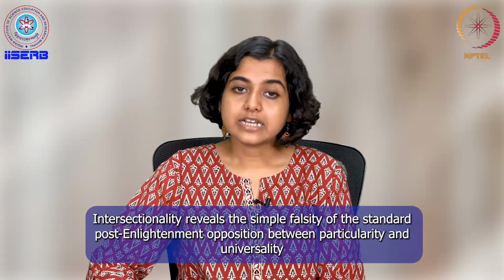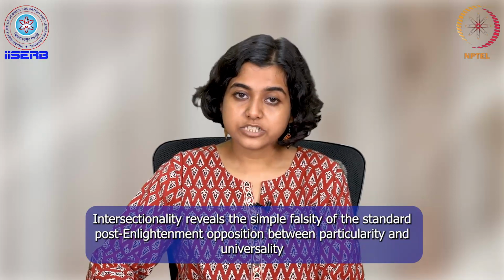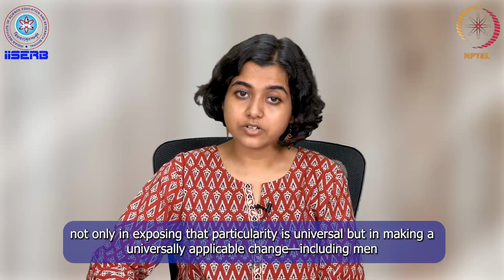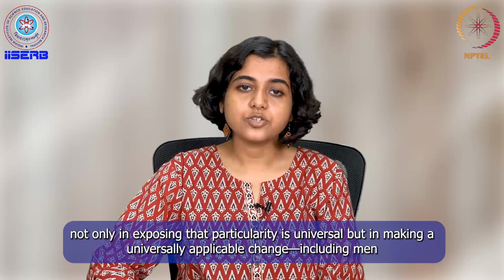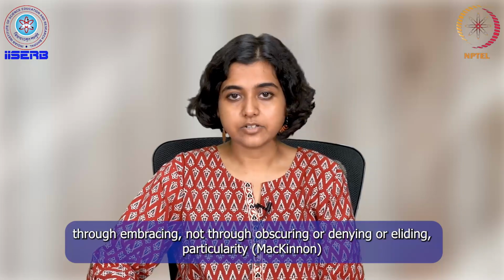MacKinnon writes, "Intersectionality reveals the simple falsity of the standard post-enlightenment opposition between particularity and universality, not only in exposing that particularity is universal, but making a universally applicable change, including men, through embracing, not through obscuring or denying or eliding particularity." Similarly, Dalit feminism emerges as an intersectional politics because it accounts for difference within and among groups, and in the process transforms the frameworks of mainstream Indian feminism and Dalit politics.